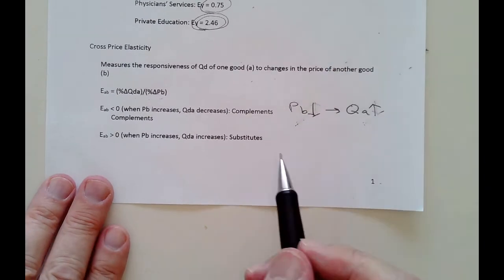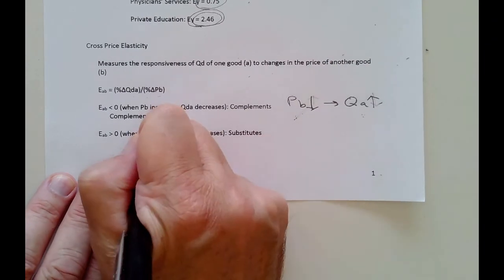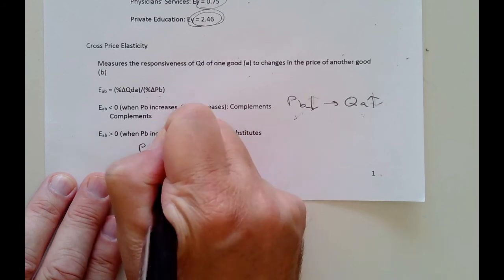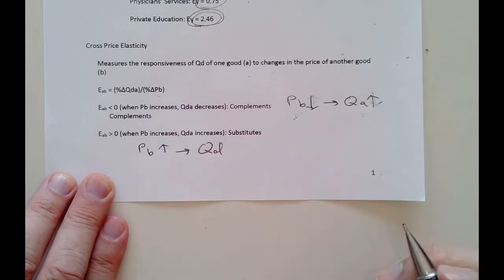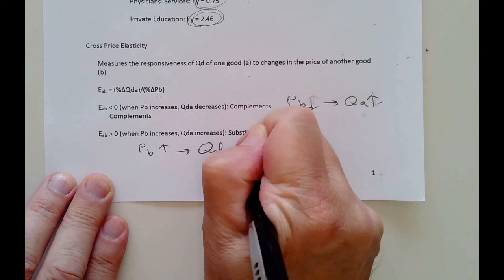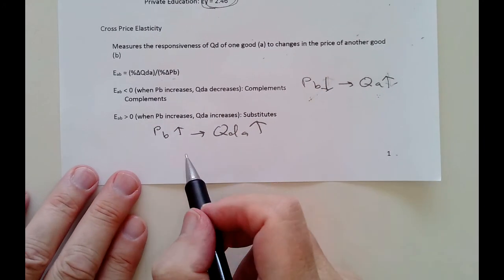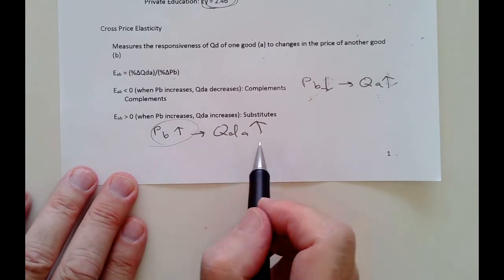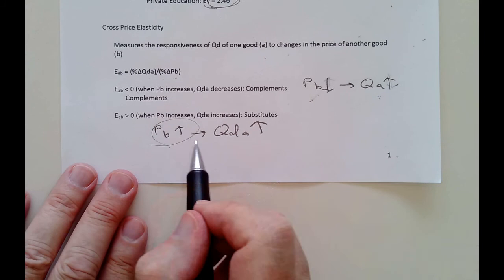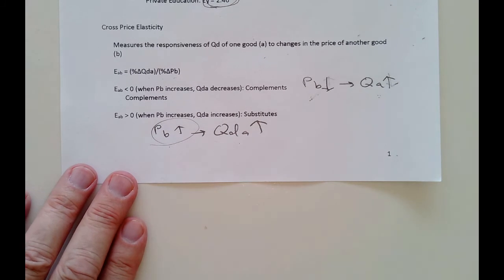And then when the number is greater than 0, this means when the price of B goes up, B gets more expensive, people buy more A. So quantity demanded of A goes up. And this would be more like a Coke and Pepsi. If Coke gets more expensive, then people will buy more Pepsi. If coffee gets more expensive, people will buy more tea. And so they move in the same direction.